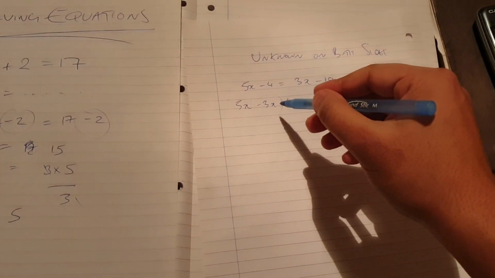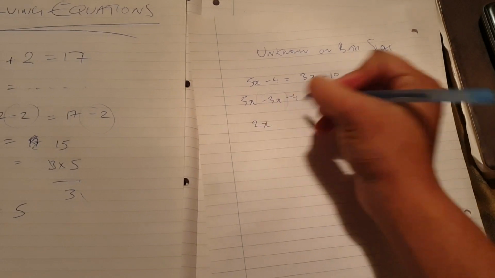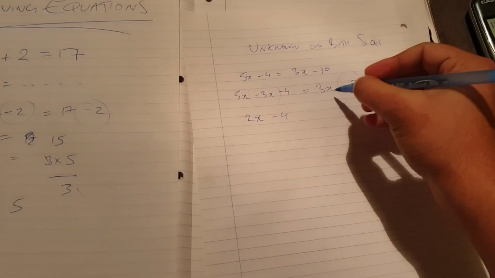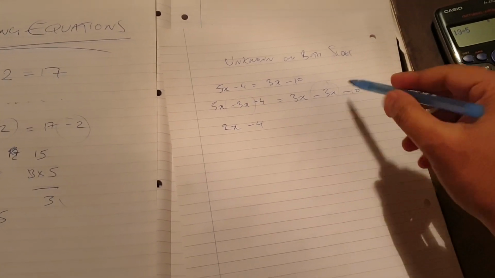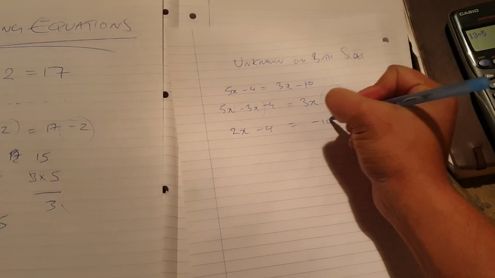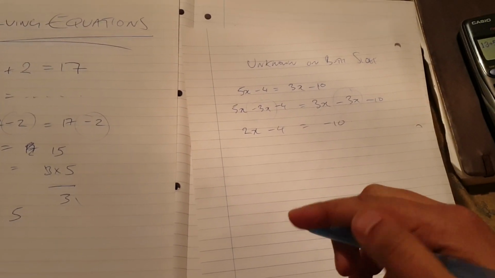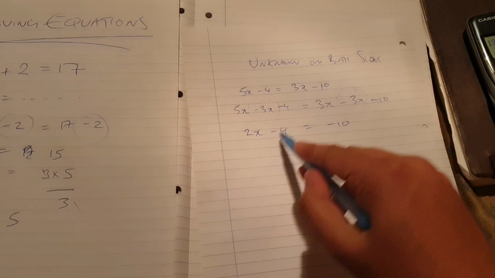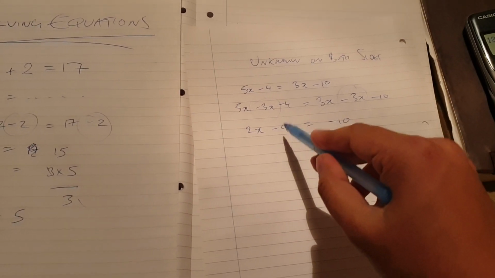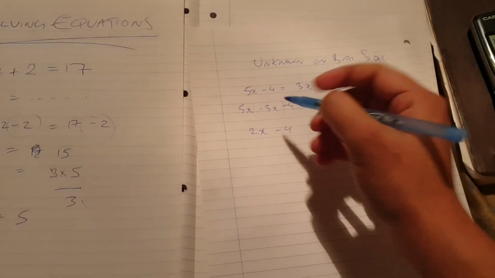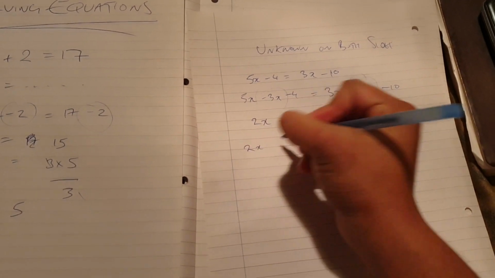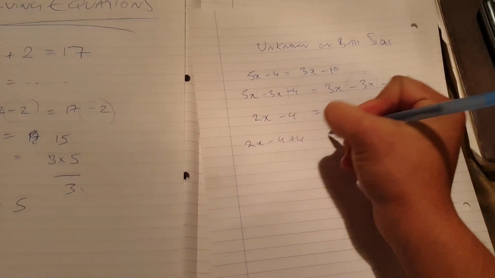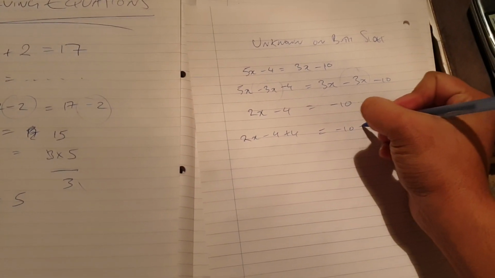So what's 5x minus 3x? That's 2x. Don't forget that minus 4. The 3x here disappears, and that equals minus 10. Now we want to get the numbers on one side. In order to get rid of that 4, we have to plus 4. So now we've got 2x minus 4 plus 4 equals minus 10 plus 4.